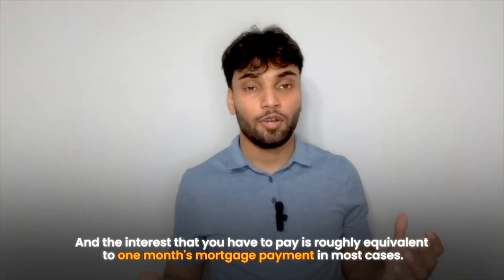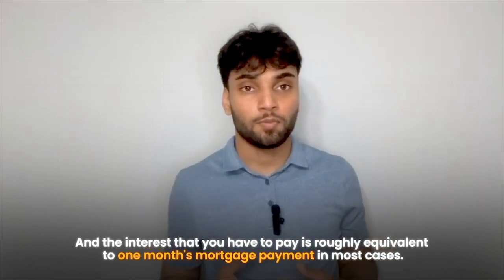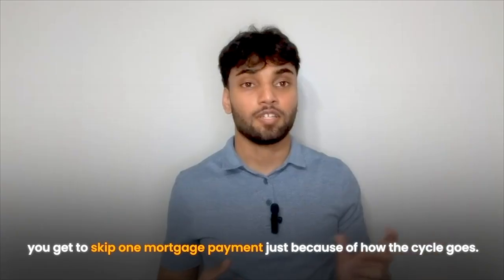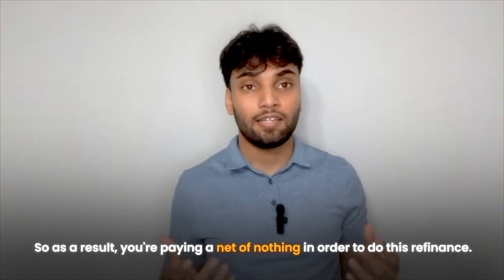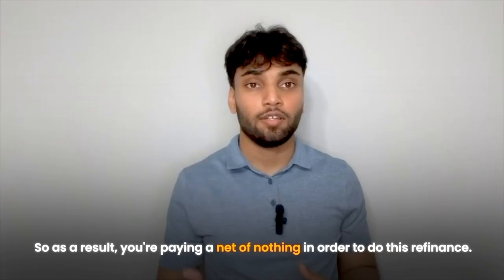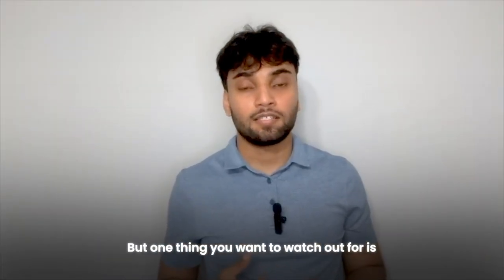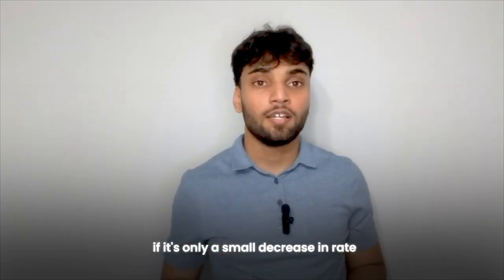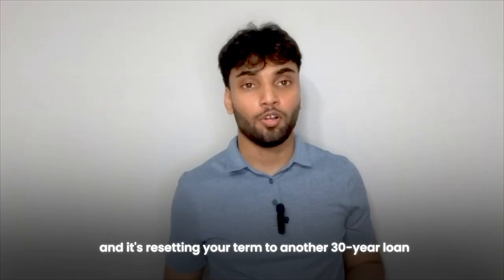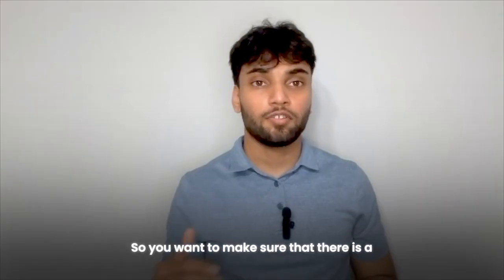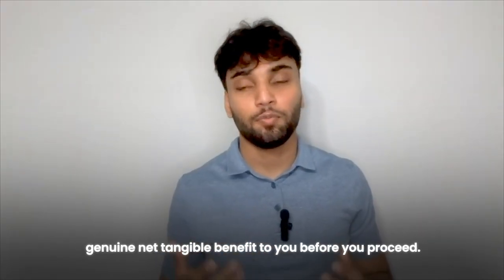So you're essentially paying nothing for the new escrow and prepaid, because you'll be refunded for the old escrows. And the interest that you have to pay is roughly equivalent to 1 month's mortgage payment in most cases. And whenever you refinance, by default, you get to skip 1 mortgage payment just because of how the cycle goes. So as a result, you're paying a net of nothing in order to do this refinance. Now, this is a great deal for a lot of people, especially when interest rates drop a lot. But one thing you want to watch out for is if it's only a small decrease in rate and it's resetting your term to another 30-year loan, then you might end up paying more interest over the course of the loan. So you want to make sure that there is a genuine net tangible benefit to you before you proceed.